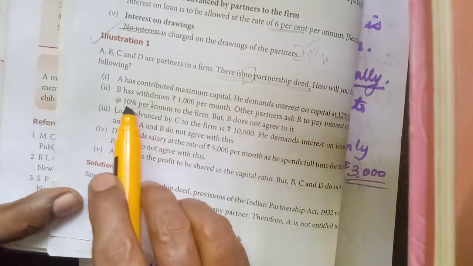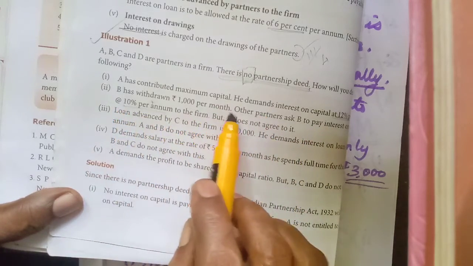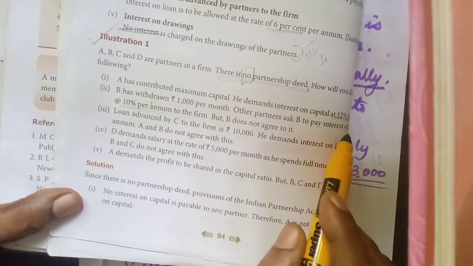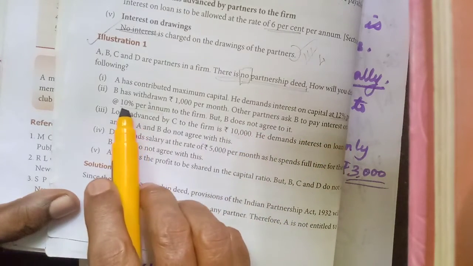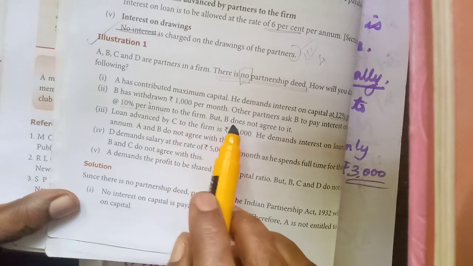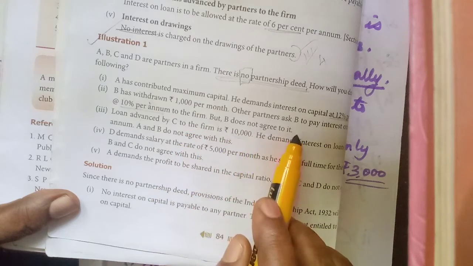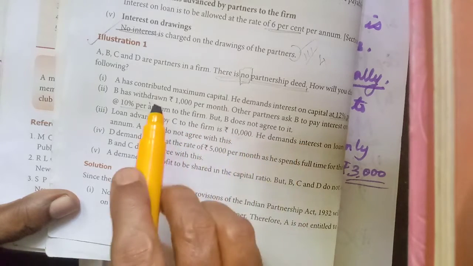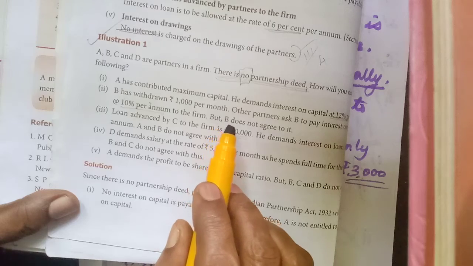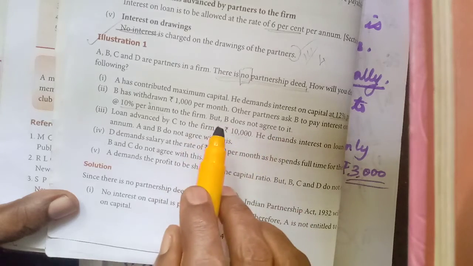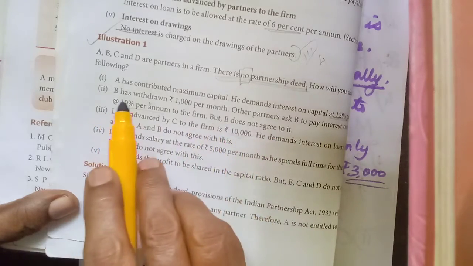Then B has withdrawn 1000 per month. Other partners ask B to pay interest on drawings at 10% per annum, but B does not agree to that. Here interest on drawings also is not charged, isn't it? No interest on drawings is charged on B.